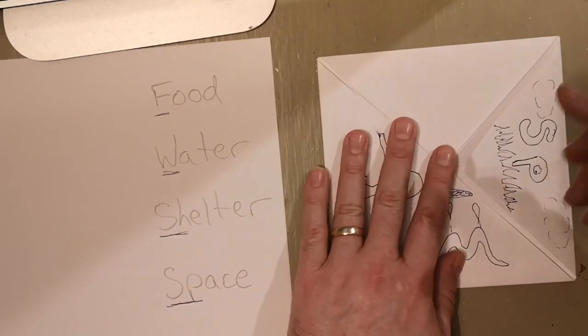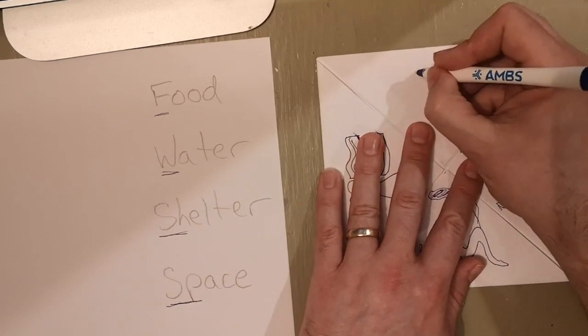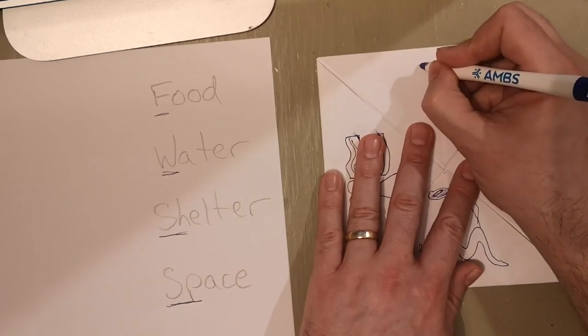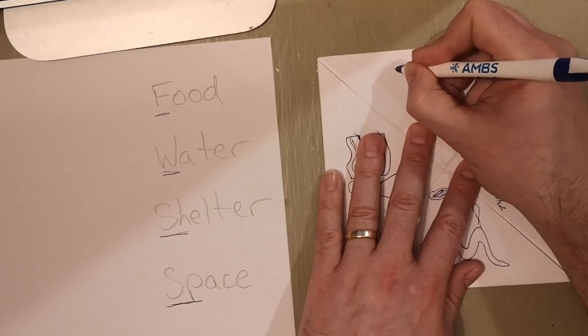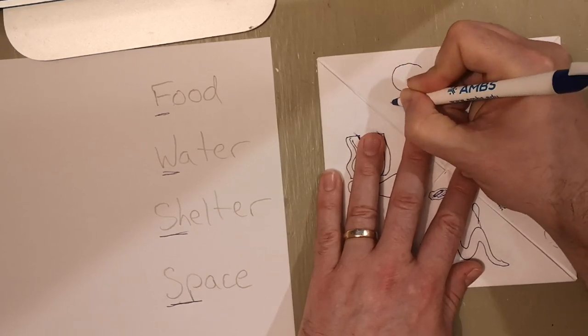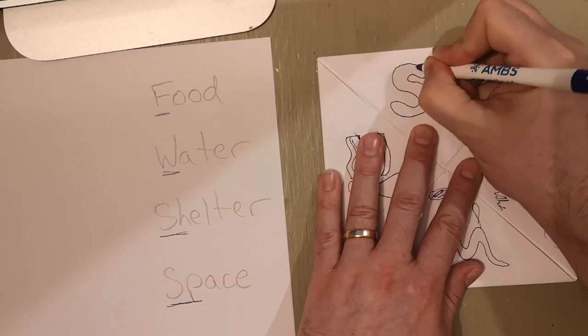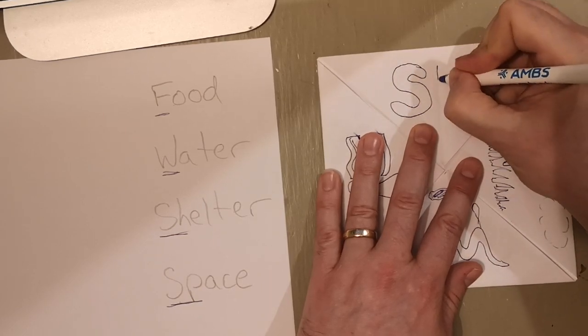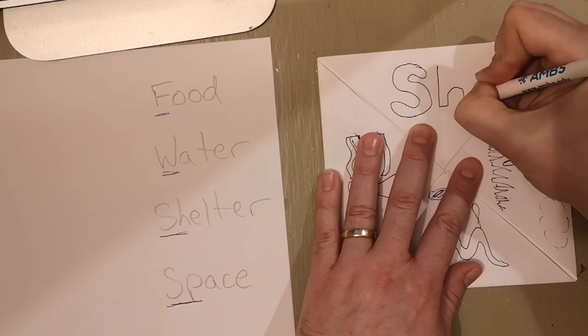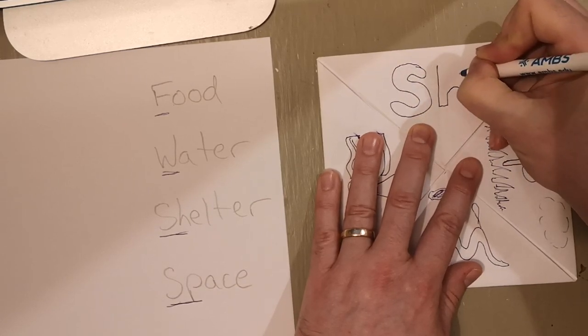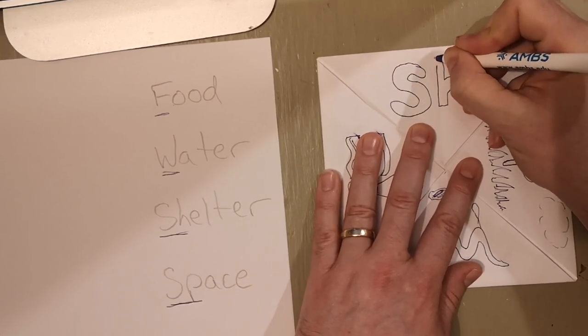And the last one is going to be shelter. I think I'm going to just make that, and then over here I'll try to make kind of a cave kind of thing happening here.